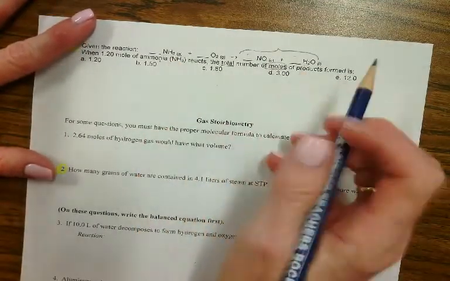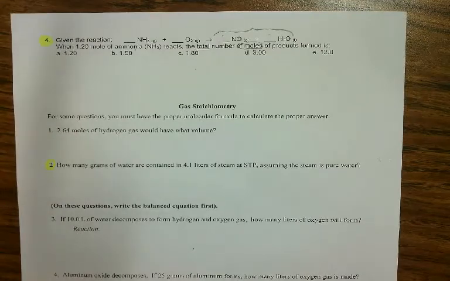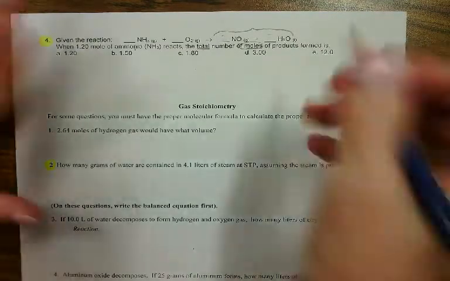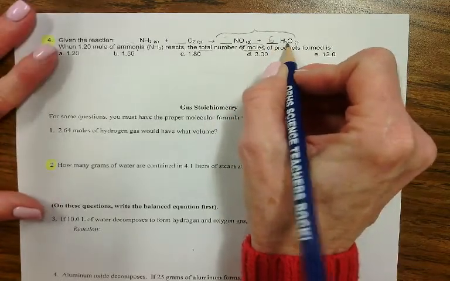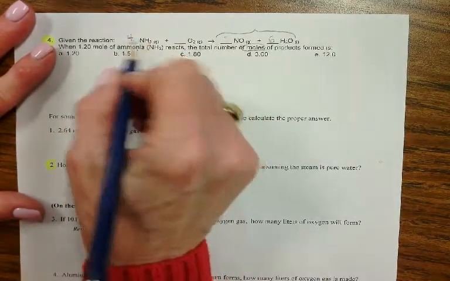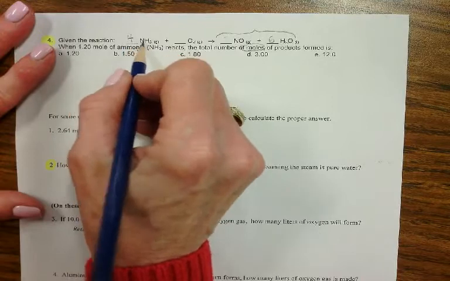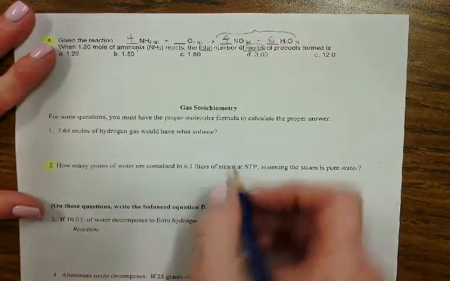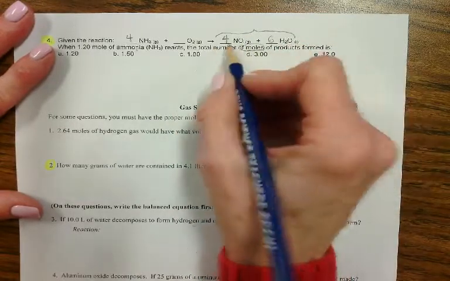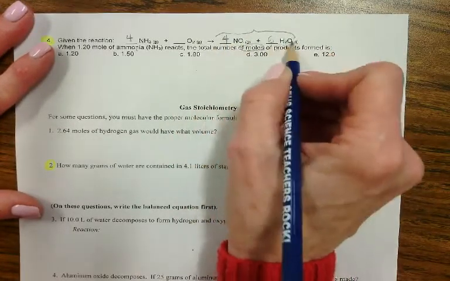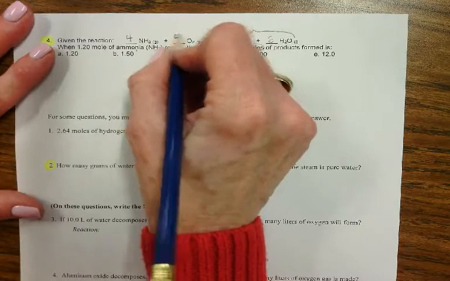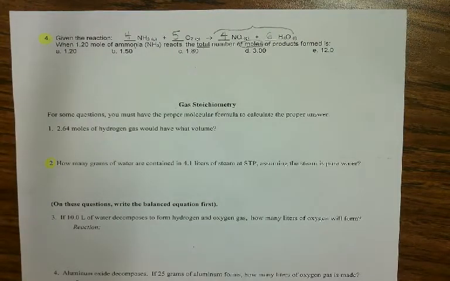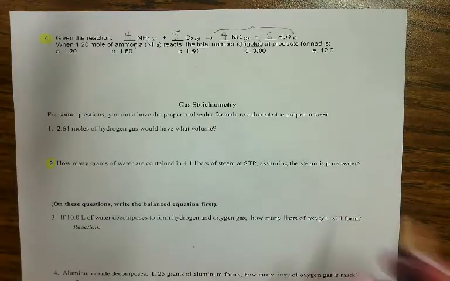So let's try again. What other number do 2 and 3 have in common? Something small. I don't want something really big. What do you think? 12. So let's see if that'll work. I'm going to put a 6 here and make that 6 times 2, 12 hydrogens. And I'm going to put 4 there, giving me 12 hydrogens there. 4 nitrogens, 4 nitrogens. I'm going to count up all the oxygens in my product. 4 times 1 is 4. 6 times 1 is 6. So 4 and 6 is 10. 10 oxygens in my product, 10 oxygens in my reactant. So not a fun one to balance, but it balanced.